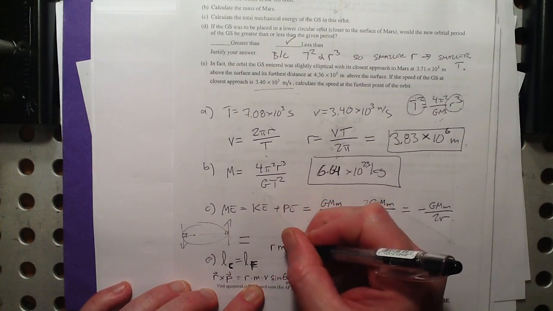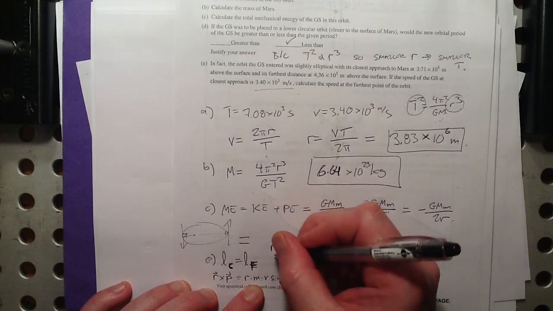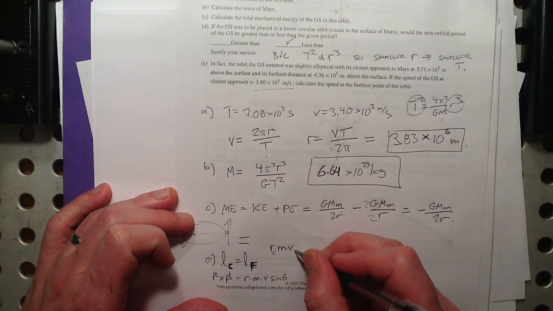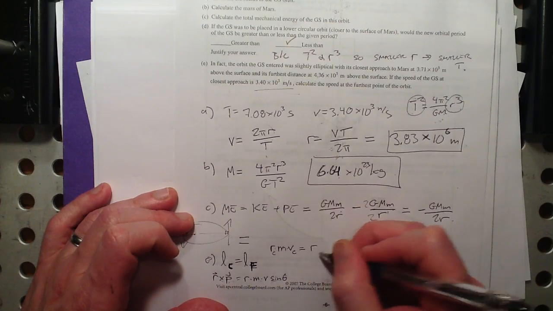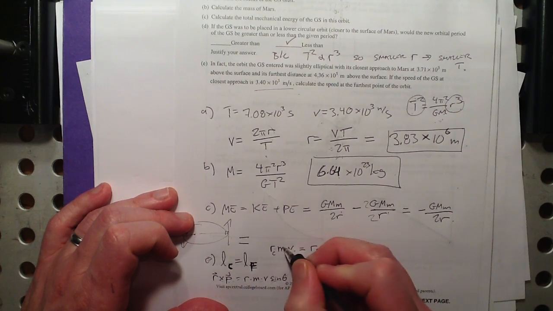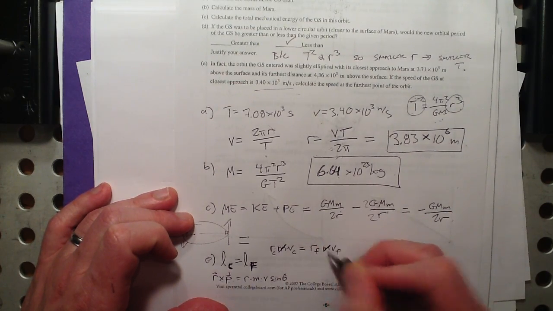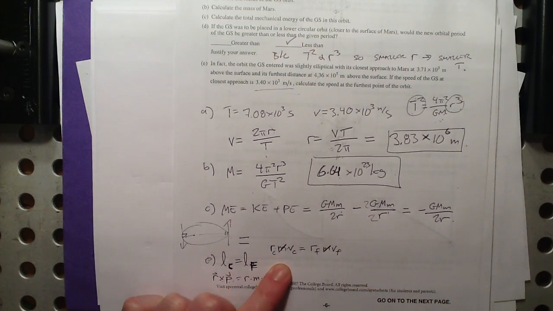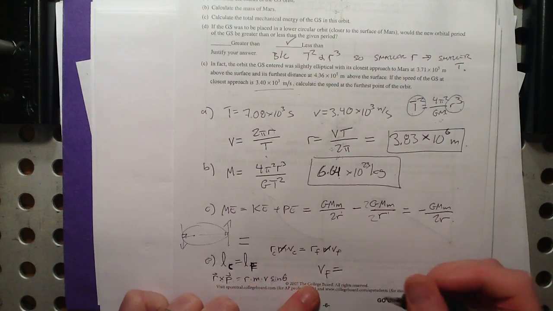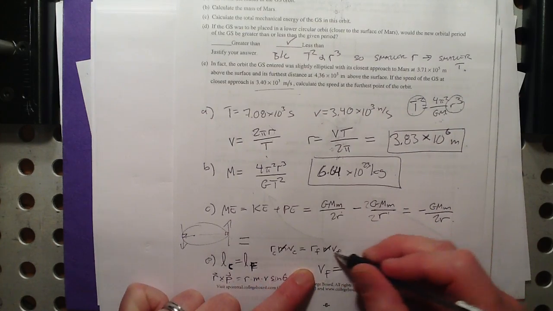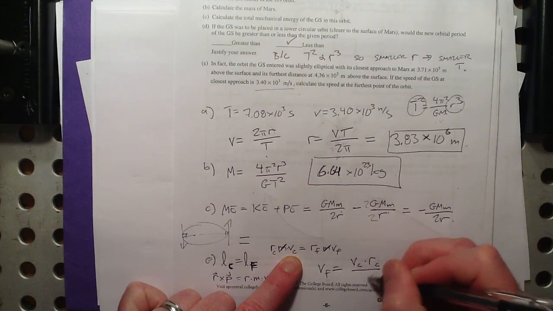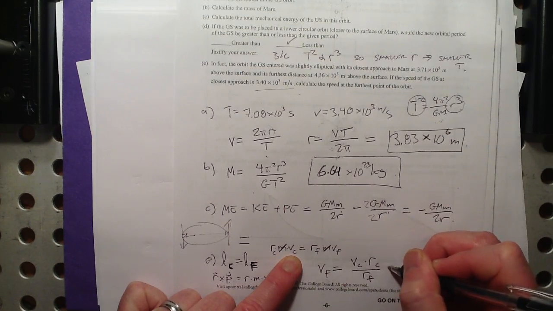So RMV, this is the radius at the closest approach, and the velocity at the closest is equal to R at the furthest, and the mass is the same, so that doesn't matter. So that gives us a pretty simple equation here. If you want to know what the velocity is at the furthest approach, it's just the velocity at the closest approach times the radius divided by the radius at the furthest approach.